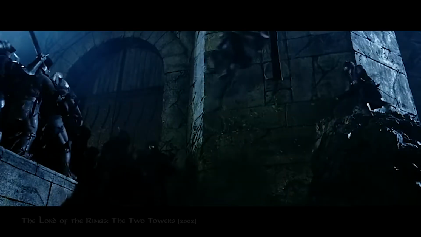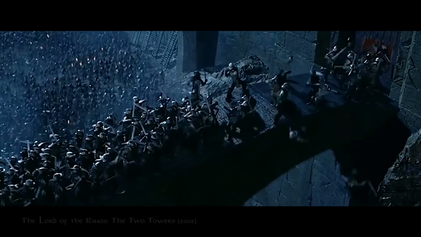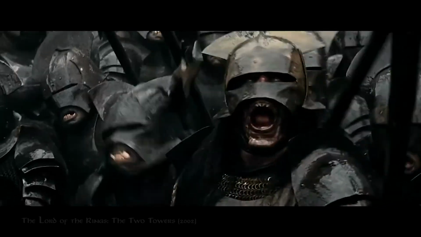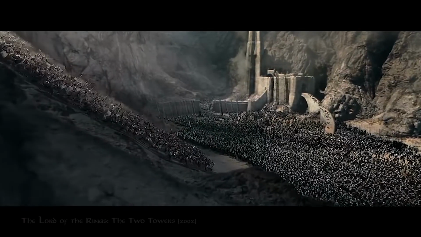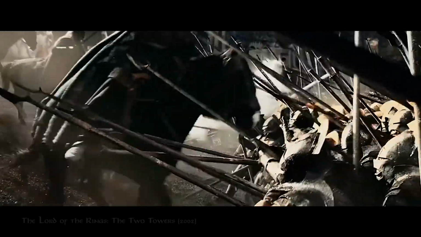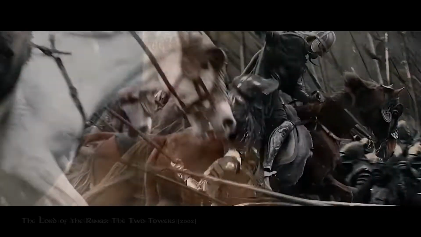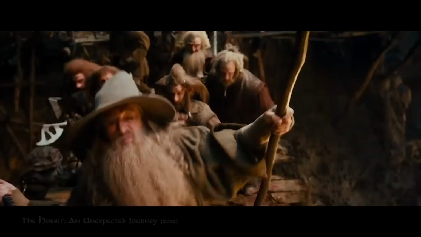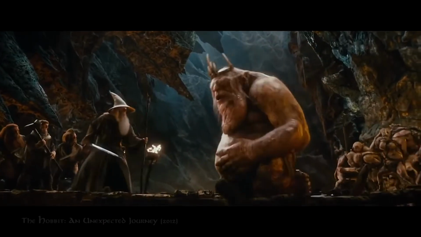To summarize, the practically and computer-generated elements for the Lord of the Rings trilogy just have a more realistic look and feel, as though they actually inhabit the on-screen environments. While the Hobbit films look newer, the elements don't appear as realistic and are definitely noticeable.